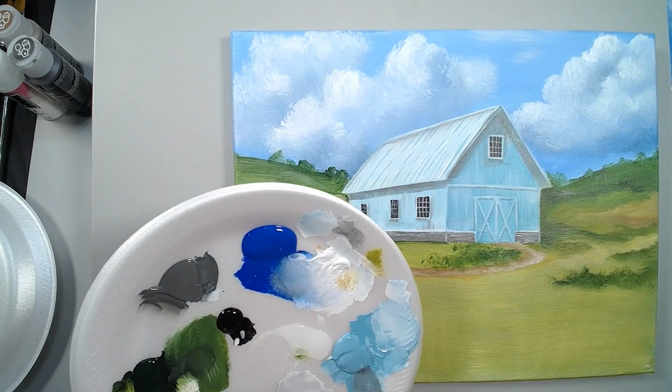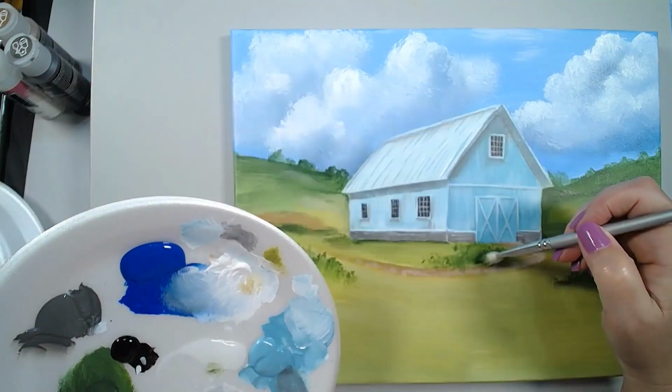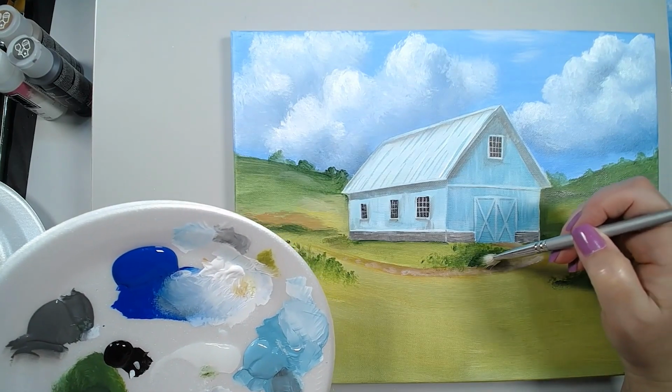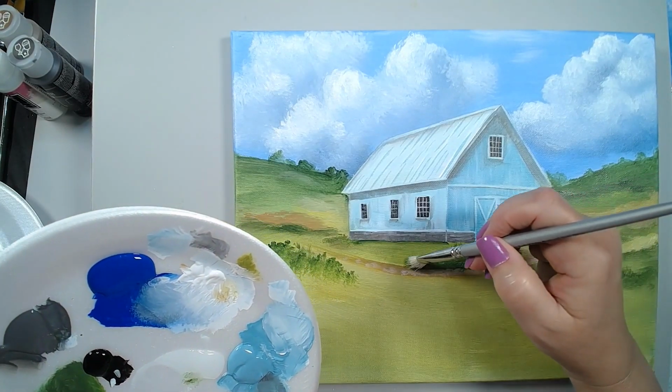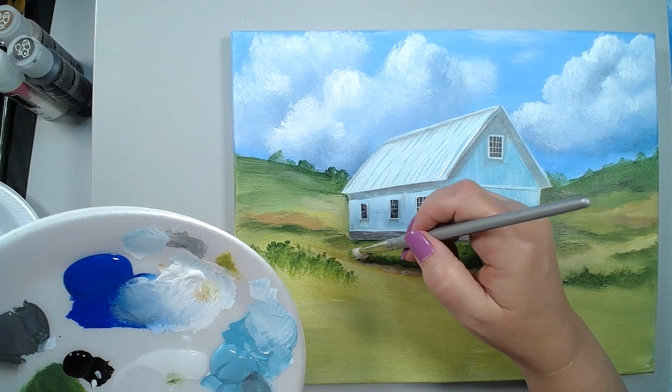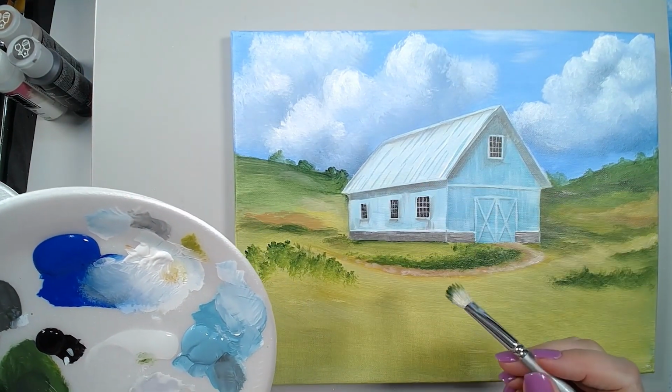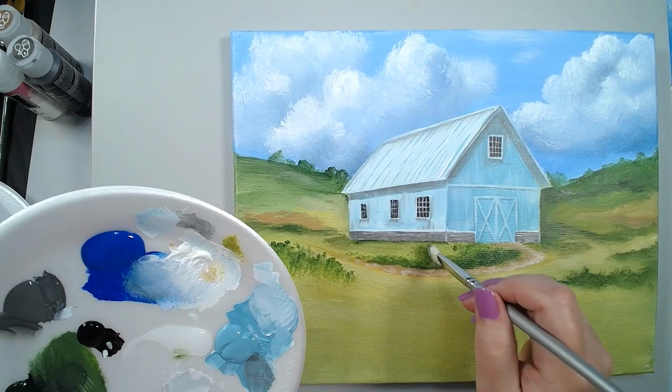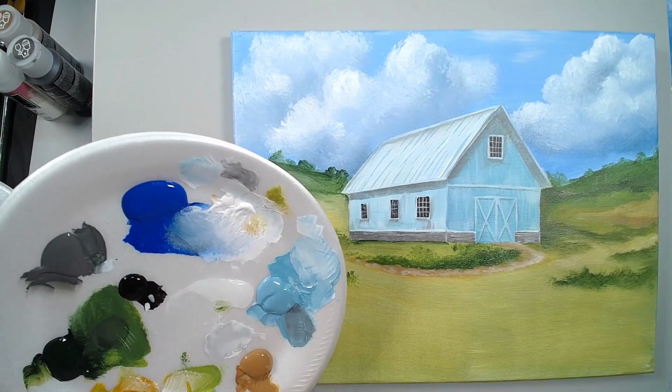Now I want a dark edge along this side of the path right there. And then lighter up here, a little citrus.